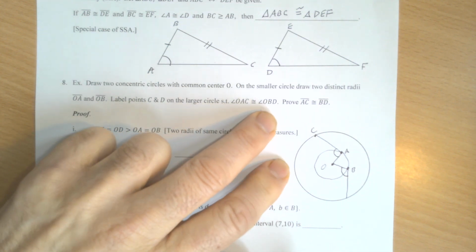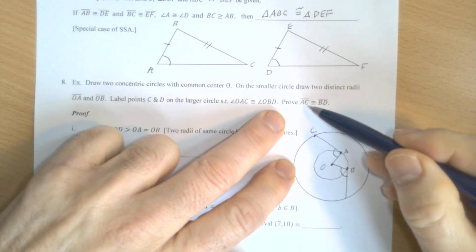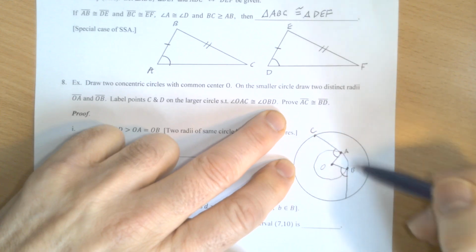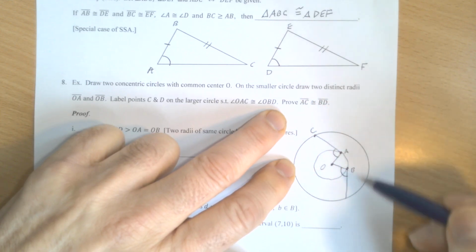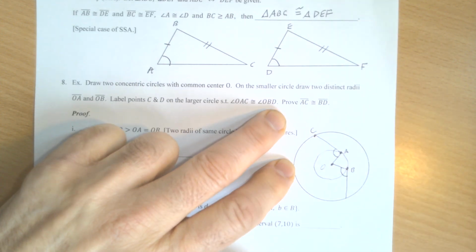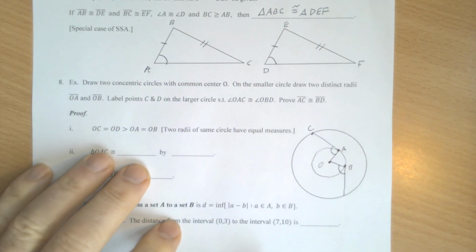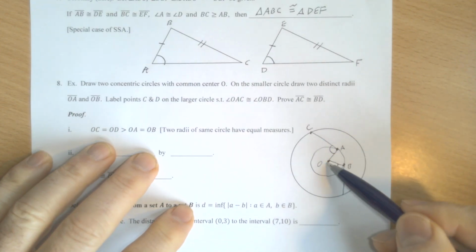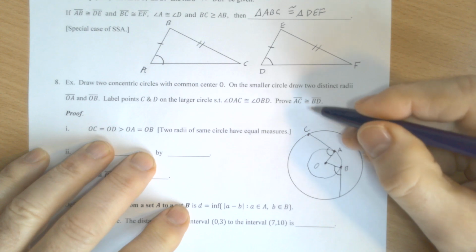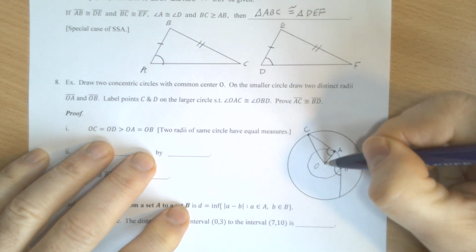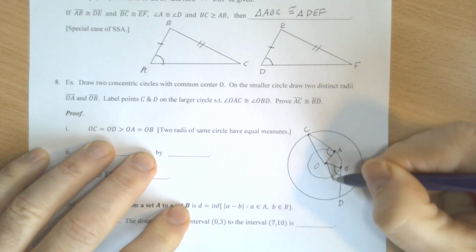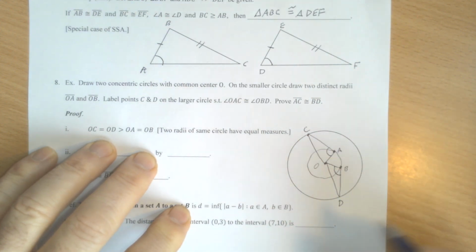All right, now we need to prove that the two line segments AC and BD are congruent. Those last two that we drew. Okay, this will be pretty simple. All right, OC, which I haven't drawn the segment, but let's go ahead and draw that segment. OC and OD, this is the point D, and OD are equal to each other.